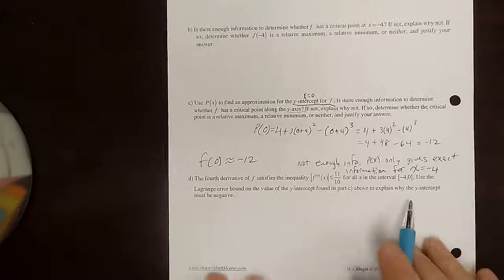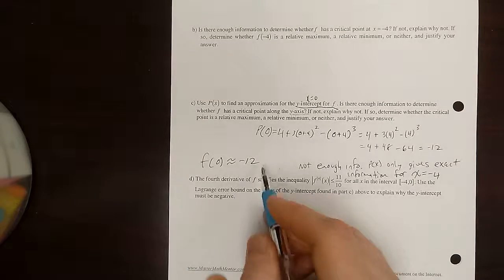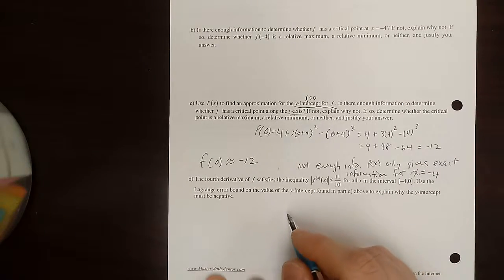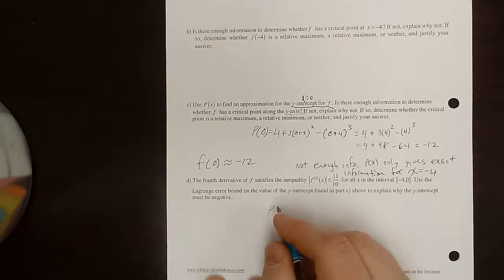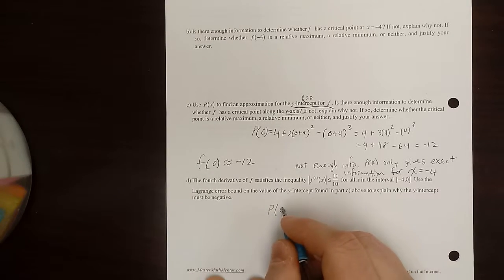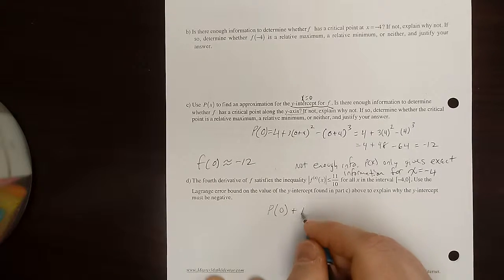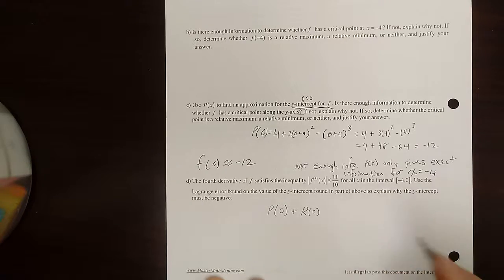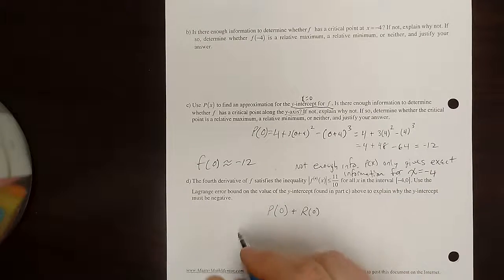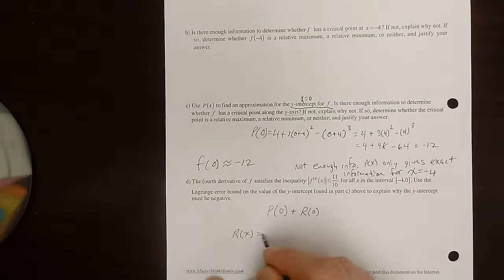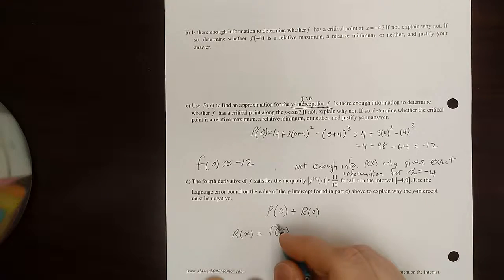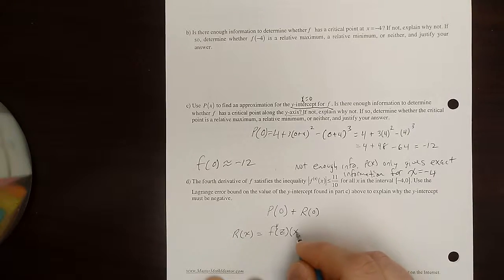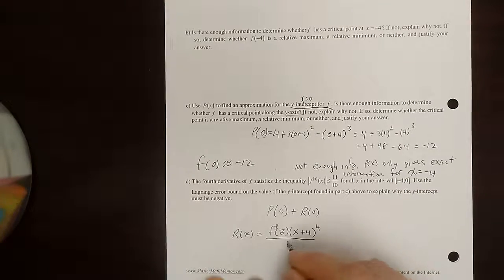Well, we know p of 0 is negative 12. If we take p of 0 and add on our remainder at 0, as long as that's still negative, that's going to show us that this is negative. So we've got to figure out what our remainder is. Remember that the remainder is equal to the fourth derivative of f at z, times x plus 4 to the fourth over 4 factorial.